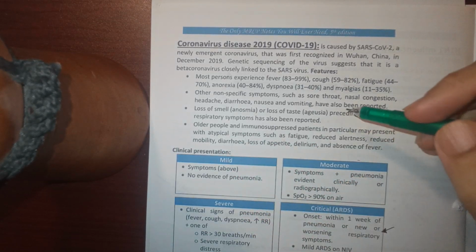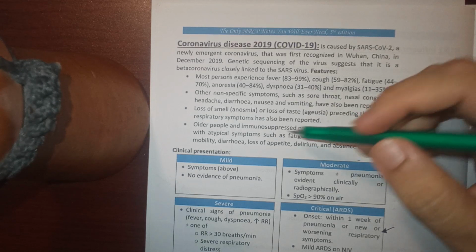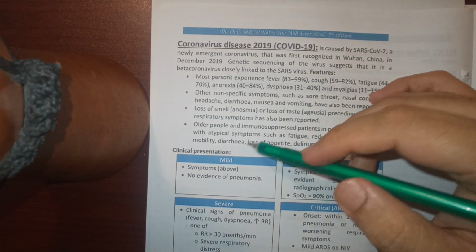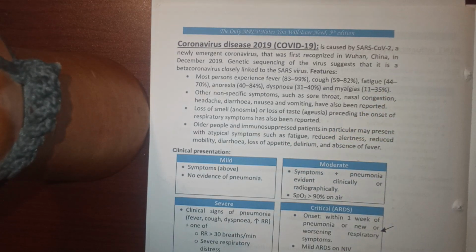Older patients and immunosuppressed patients in particular may present with atypical symptoms such as fatigue, reduced alertness, reduced mobility, diarrhea, loss of appetite, delirium, and absence of fever.